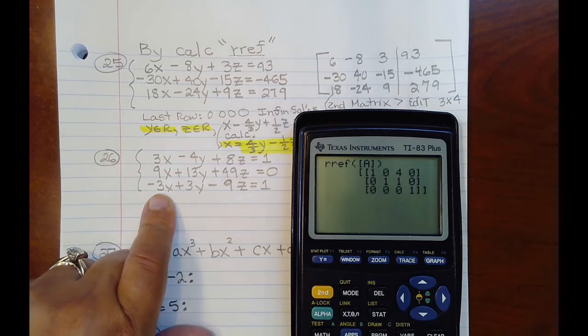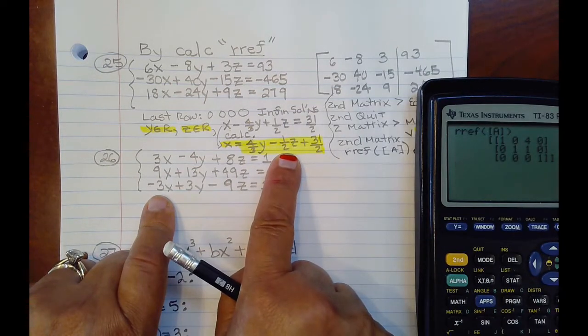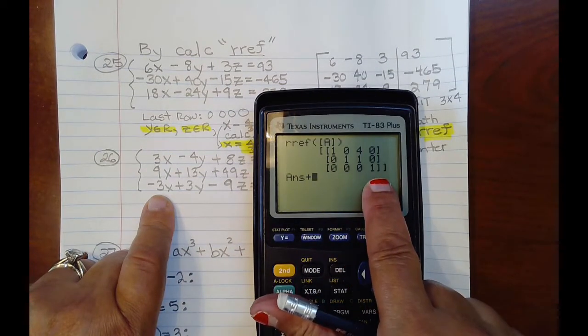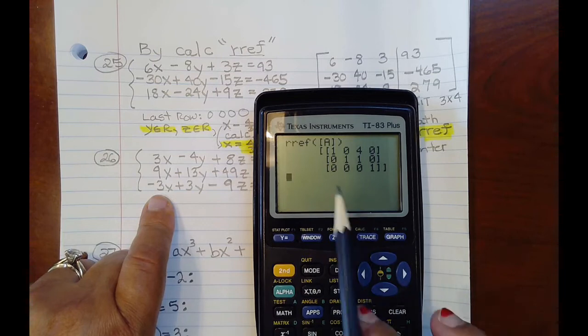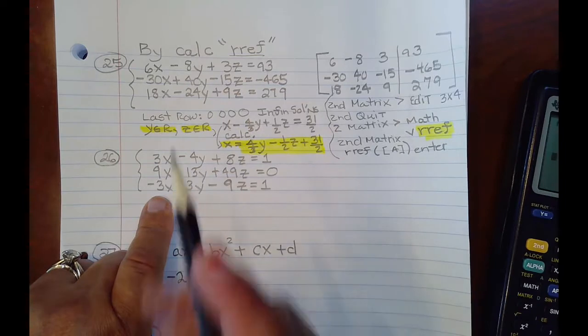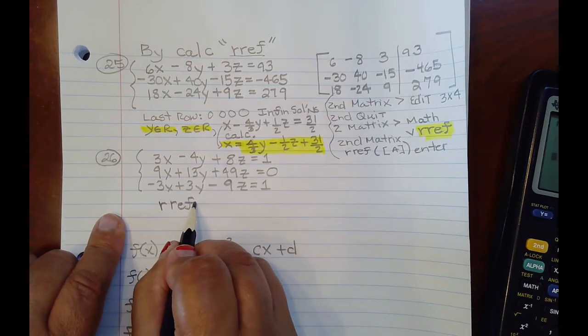Okay, this time notice that this is the easiest of the cases as far as you doing it by calculator and reporting your answer, because you don't have to worry about coming up with these expressions in terms of other variables. Just whenever you have a string of zeros followed by a non-zero number at the end, that's the same thing as saying 0 times x plus 0 times y plus 0 times z is equal to 1, and that is impossible. So we used that operation to do this problem.